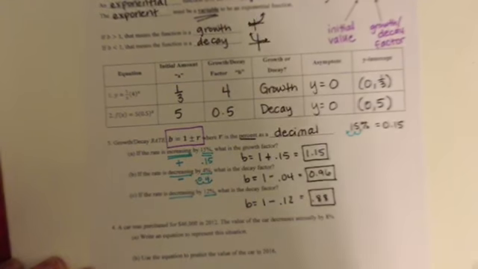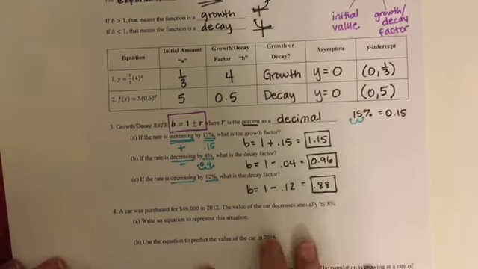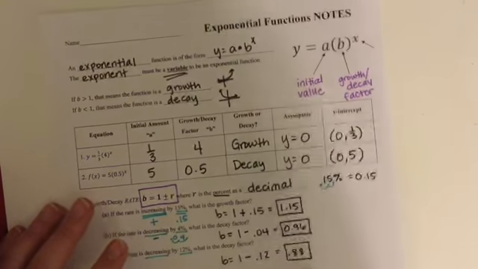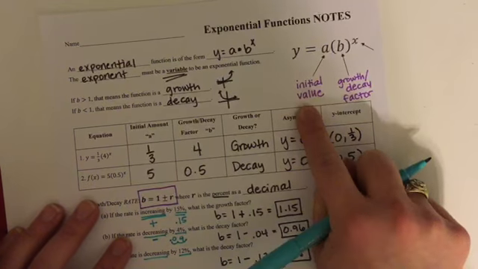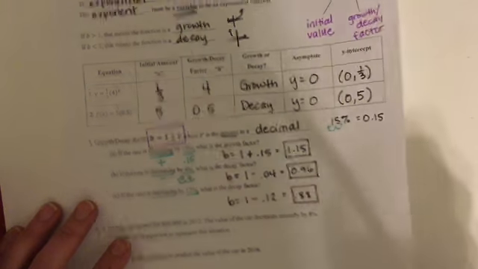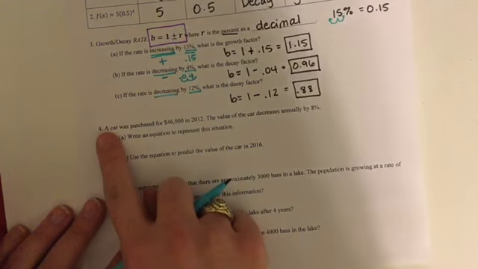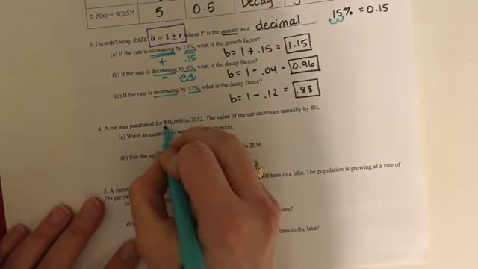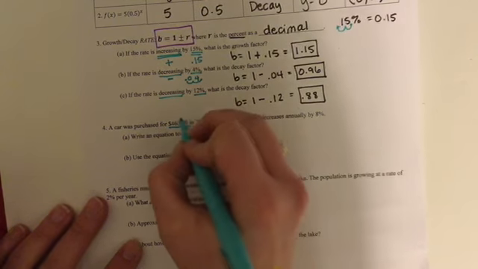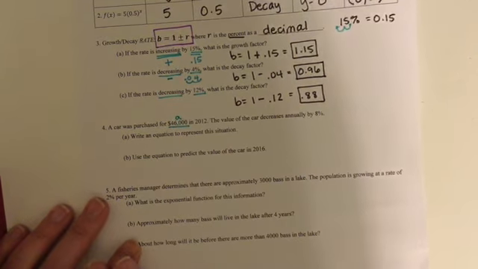Put it all together. We're just going to do the same thing, but with some word problems. Very, very simple word problems. Okay, so again, the things you're having to identify are initial value and then the growth or decay factor, which most of the time means they're going to give you this rate. Okay, so reading through this. A car was purchased for $46,000. That is the initial price. So that's going to be our A in our equation.